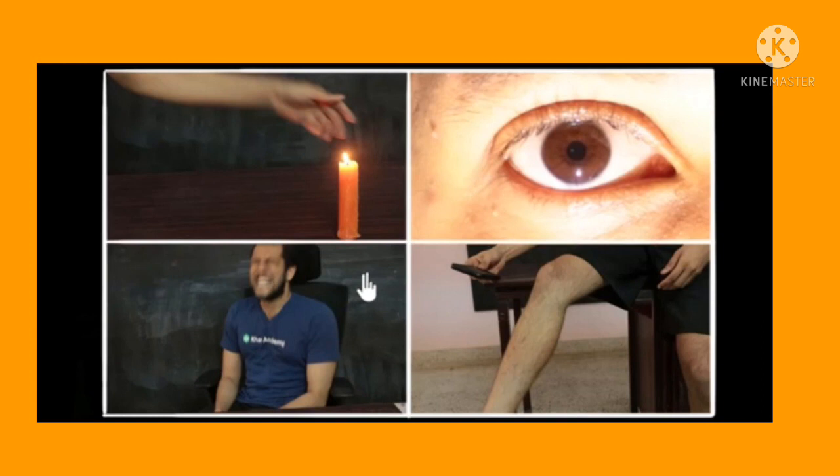So, what is reflex action? A reflex is any response that occurs automatically without consciousness. Then, there are 2 types of reflex action. The first one is simple or basic reflexes. The second one is acquired or conditioned reflexes.